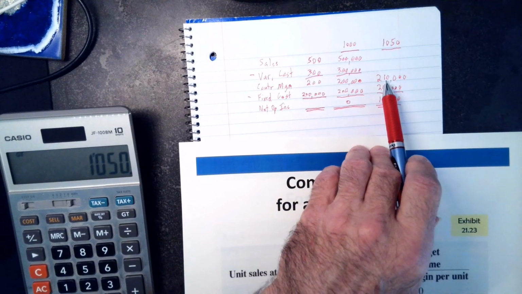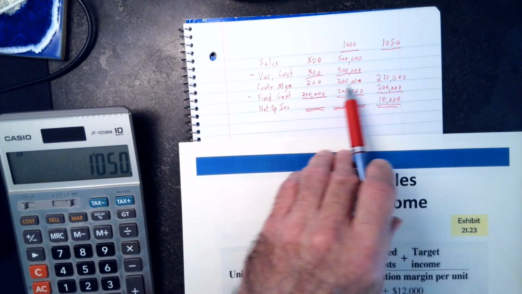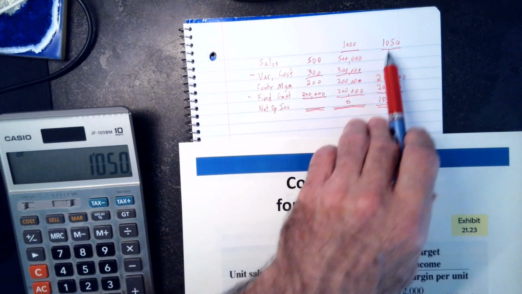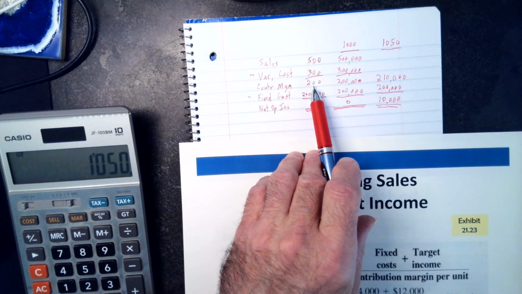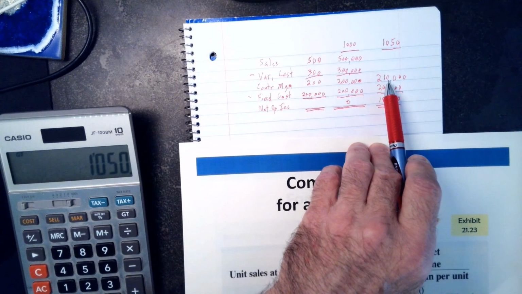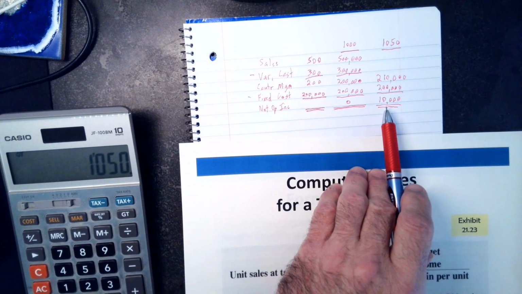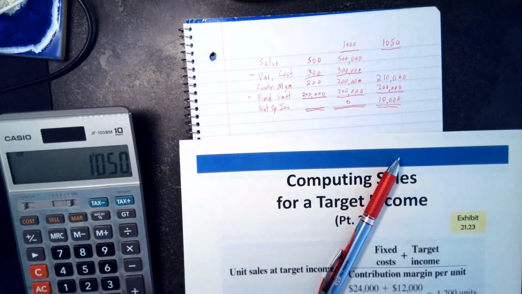If you take the contribution margin here and divide by the contribution margin per unit, you know how many units you need to sell at $200 contribution margin to make that contribution margin in order to get a profit of $10,000. It's so simple, it's mind-blowing. That concludes the first part of this.